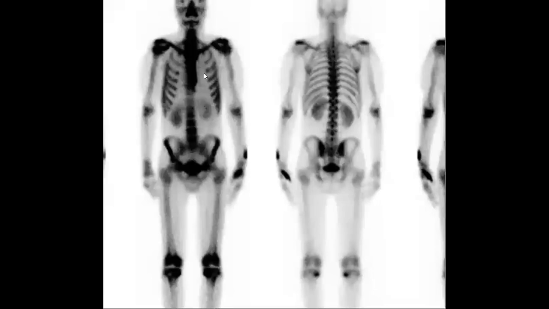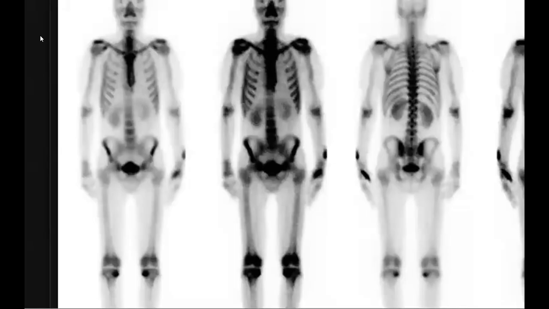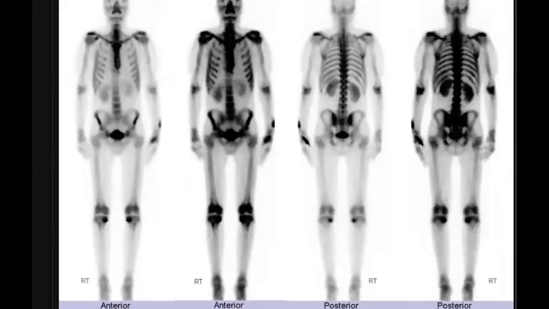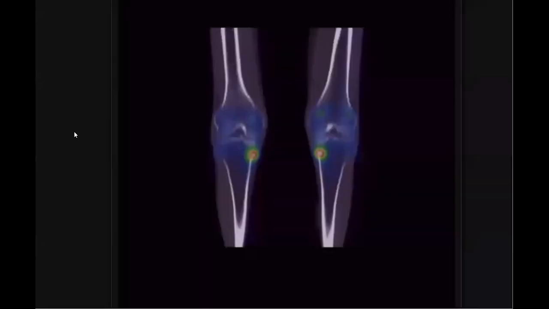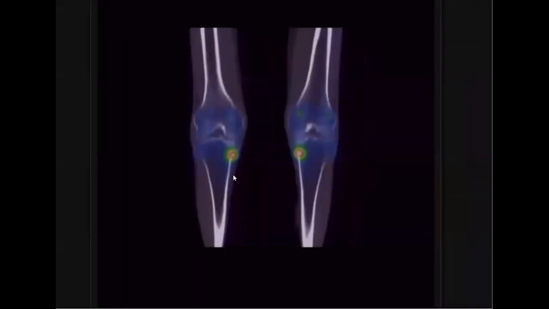So this patient did this study, which is the bone scan. Do you think that there is any abnormality in this case? Yes. Do you agree that there is some focal uptake here in the proximal tibia? Everyone agree? It could be something. In that case, they do SPECT-CT. When they do the SPECT-CT, they find that this correlates with this uptake. What is your differential diagnosis in this case?